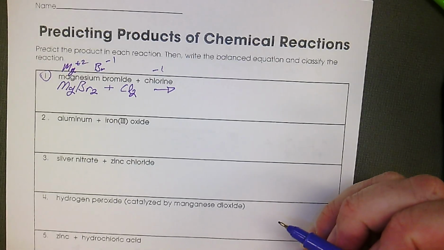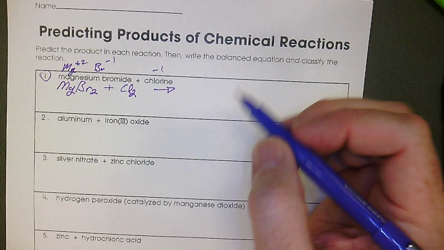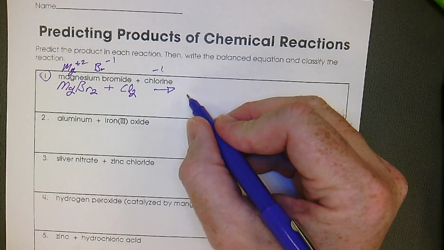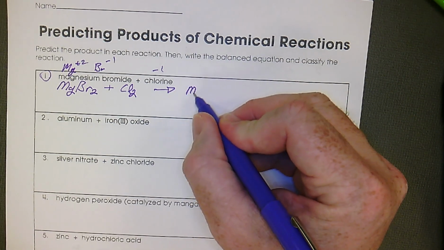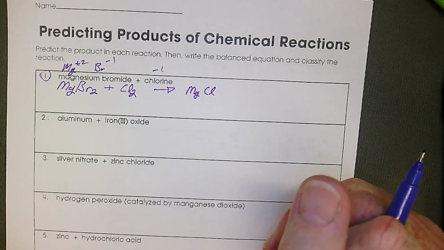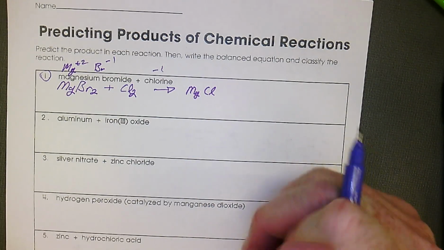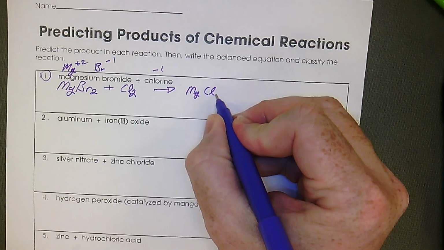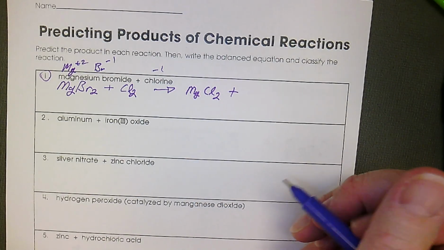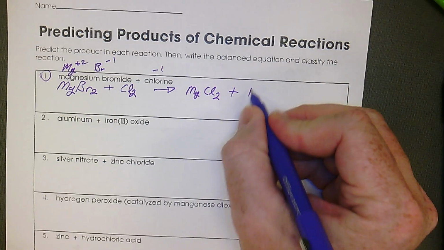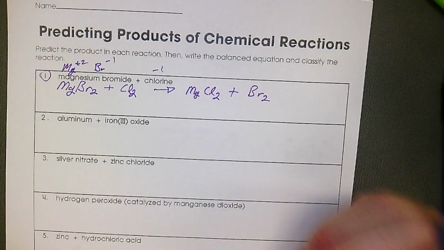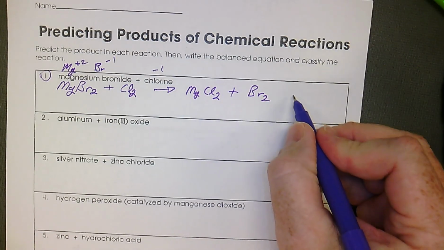So we draw our yield. And chlorine's going to go in there, and it's going to be with magnesium. We always write the positive component first. Which one do I need more of, chlorine or magnesium? Chlorine. How many chlorines do I need? 2. Plus, who's left over? Who got kicked to the curb? Bromine. How do I write bromine? Br2, because it's one of our H Broncliffs. And this one is already balanced.